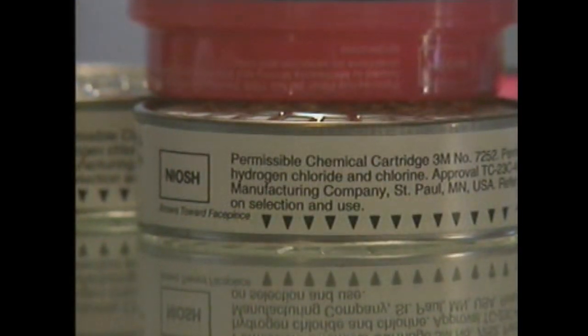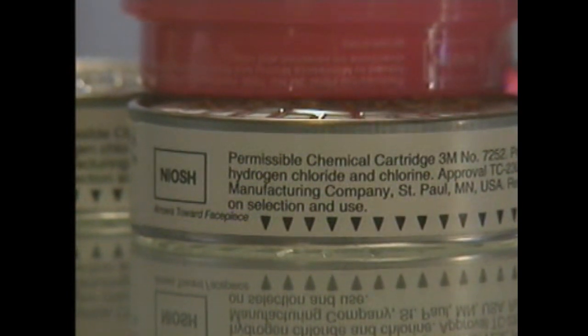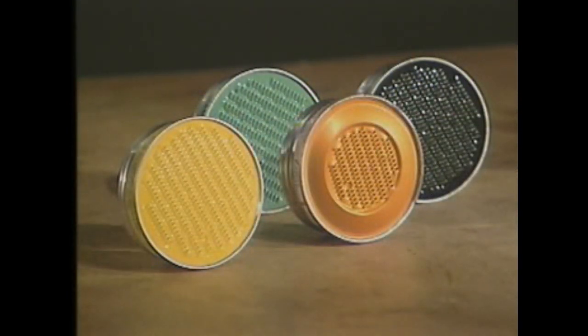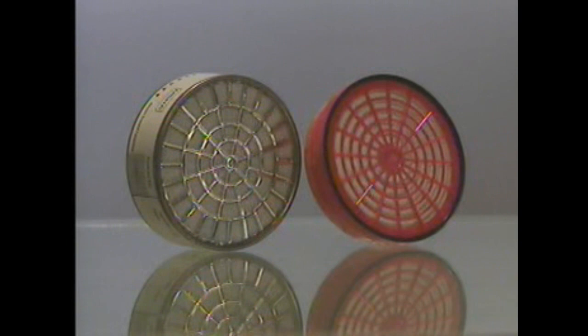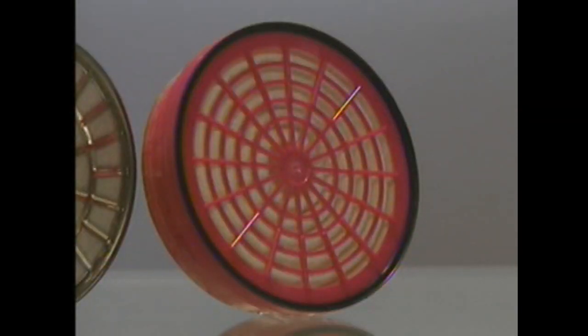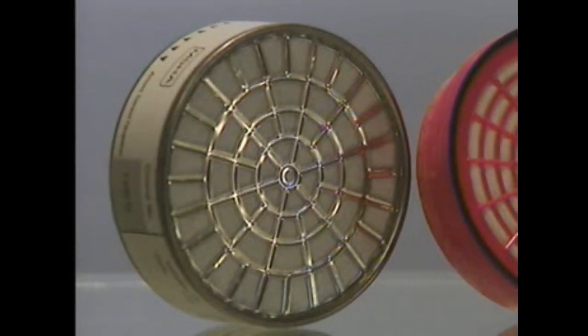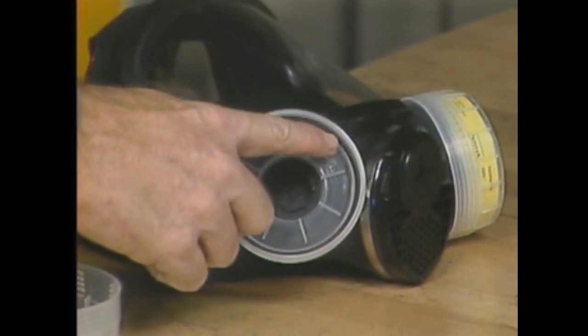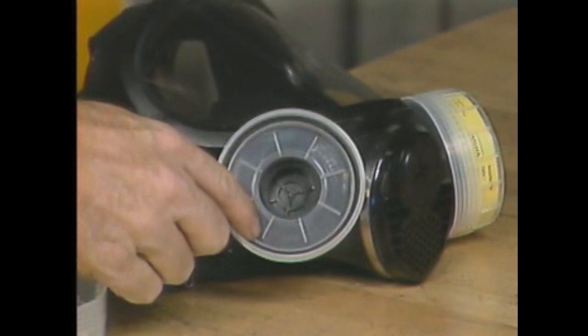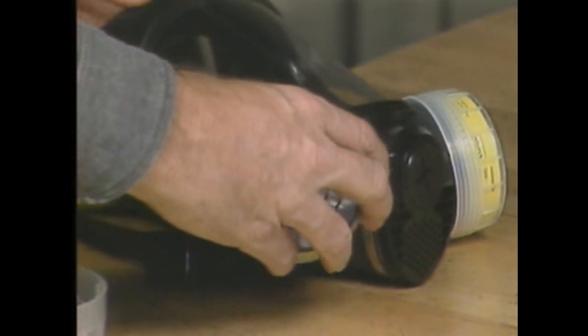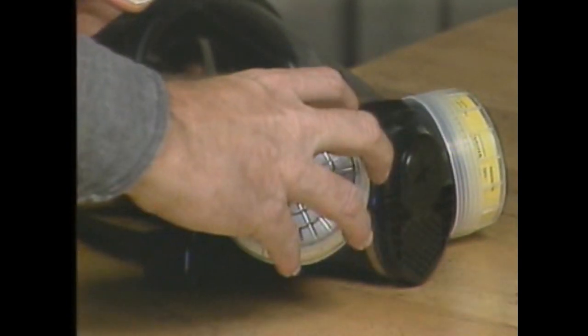Each type of canister or filter cartridge is designed for specific hazards. While some cartridges and canisters may be color-coded for certain types of hazards, the codes are not universal. Each manufacturer uses its own coding system, so don't rely on color codes to select the appropriate type of cartridge or canister. Instead, match the filter to the hazard. After a certain amount of use, cartridges and canisters become ineffective and must be replaced. So, follow your facility's procedures and the manufacturer's recommendations for their replacement.